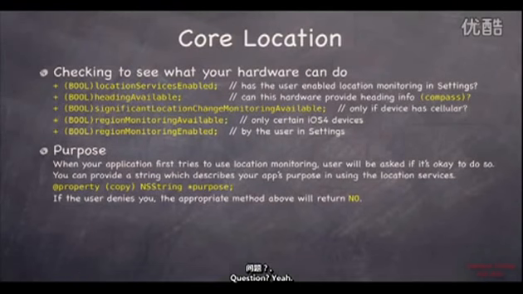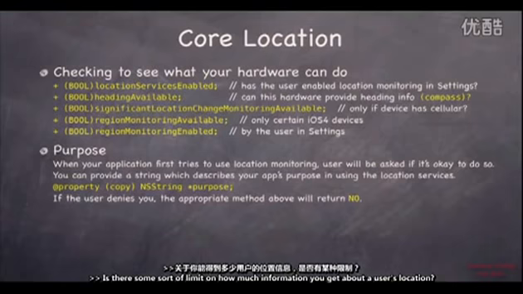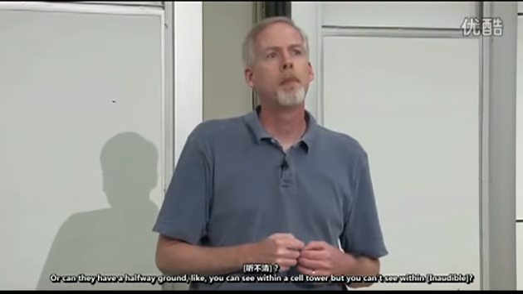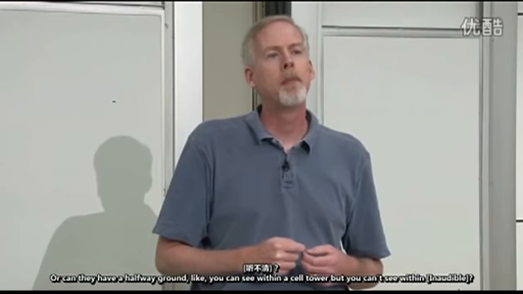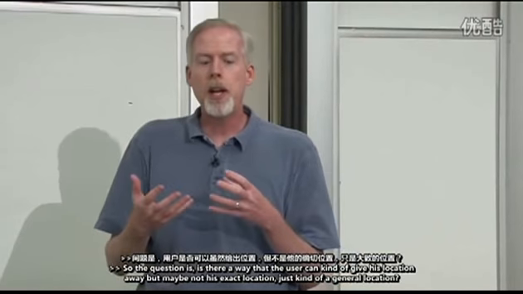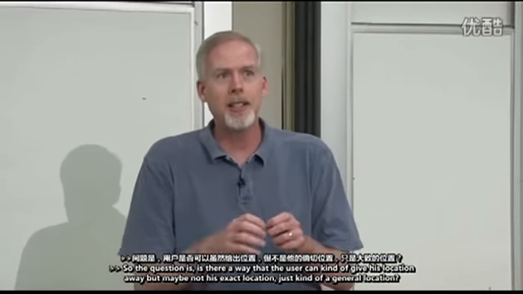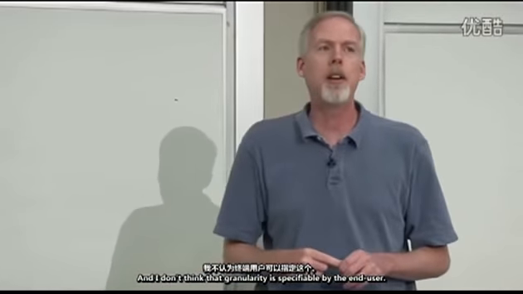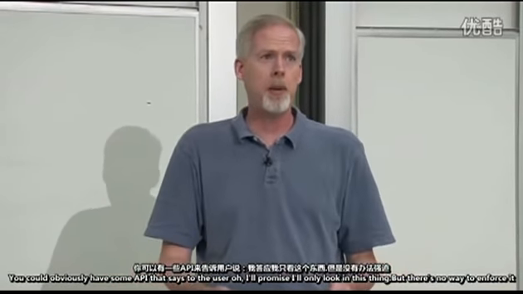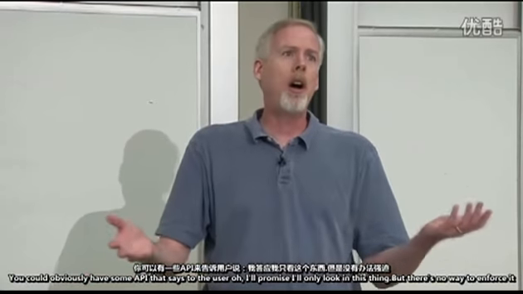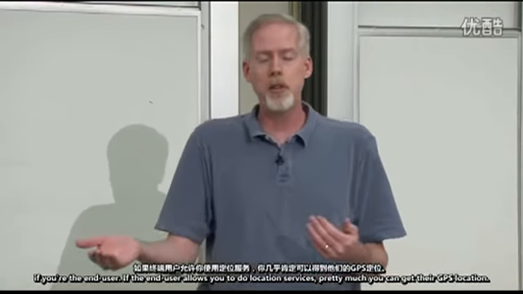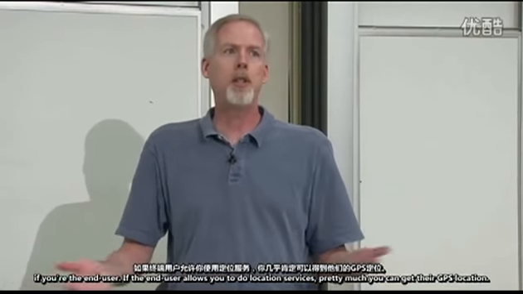Question? Is there some sort of limit on how much information you can get about a user's location? Or can they have a halfway ground, like you can see within a cell tower, but you can't see within? So the question is, is there a way that the user can kind of give his location away, but maybe not his exact location, just kind of a general location? And I don't think that granularity is specifiable by the end user. You could obviously have some API that says to the user, oh, I promise I'll only look in this thing, but there's no way to enforce it if you're the end user. If the end user allows you to do location services, pretty much you can get their GPS location.